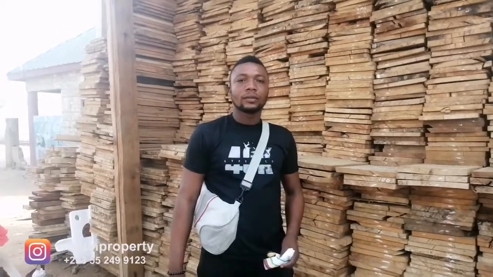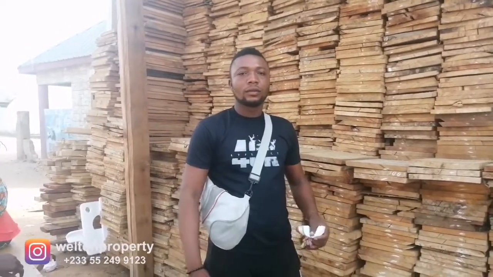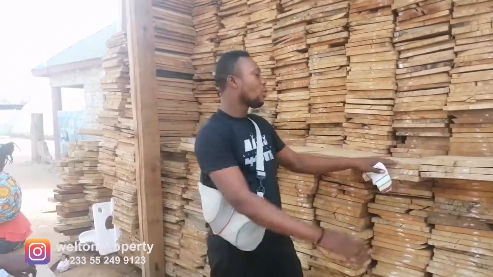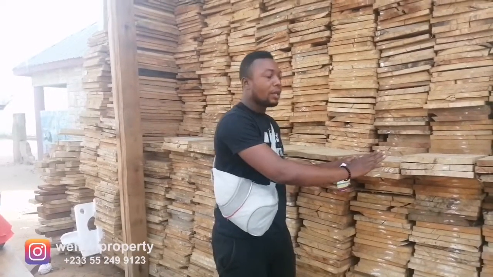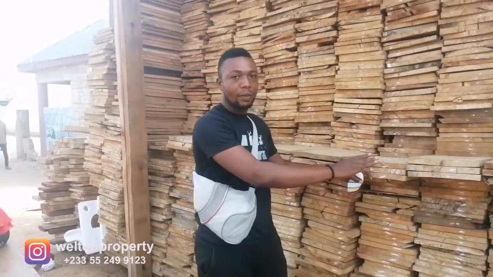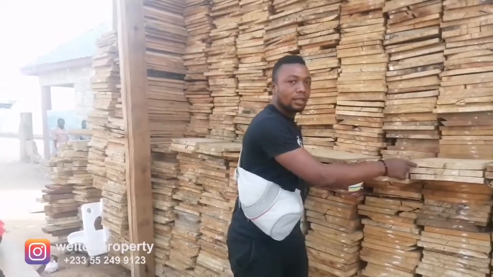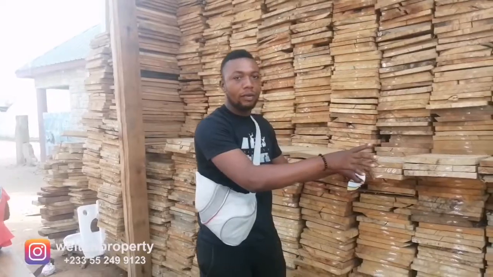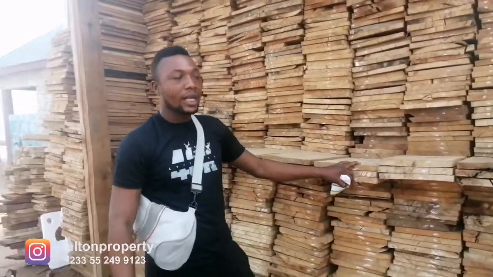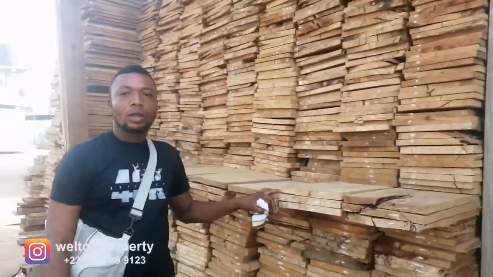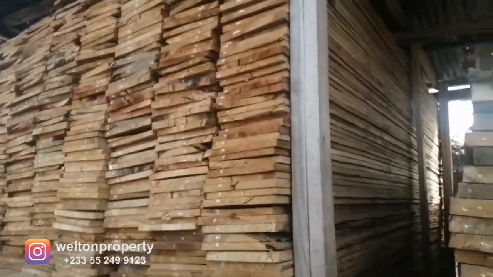Okay, so now we are at a different location within the same timber market, and Gabby wants to show us another cyber wood. So Gabby, which one is this? This one is cyber sawmill cut. The length is 16 feet, and the width is 1 foot, which is 12 inches. And the name is cyber sawmill cut. So the first one that we saw was the bush cut, and this is the sawmill cut.